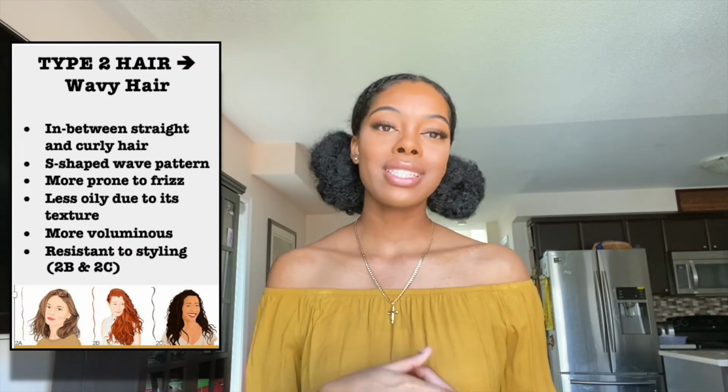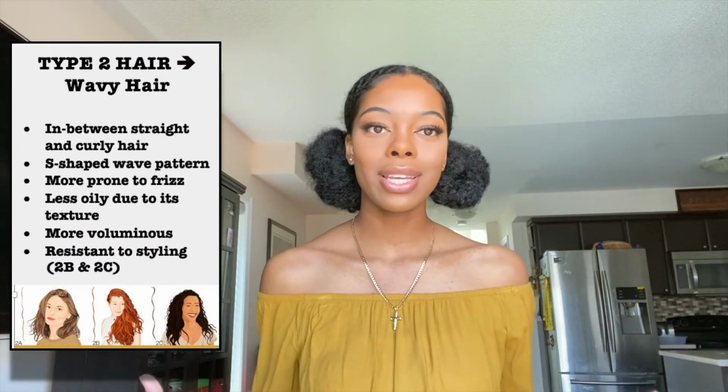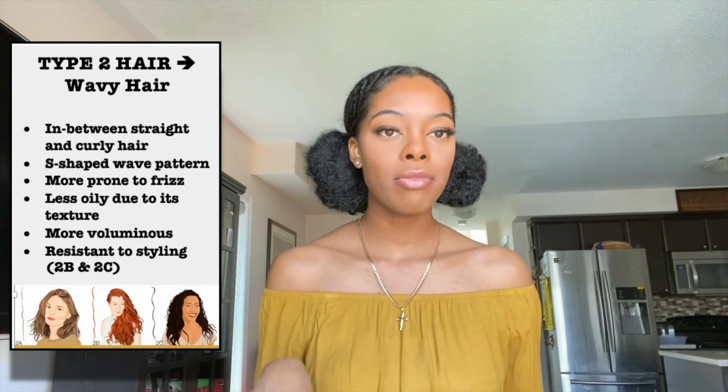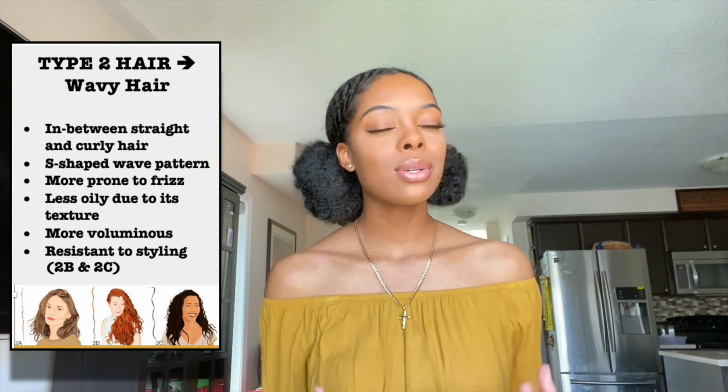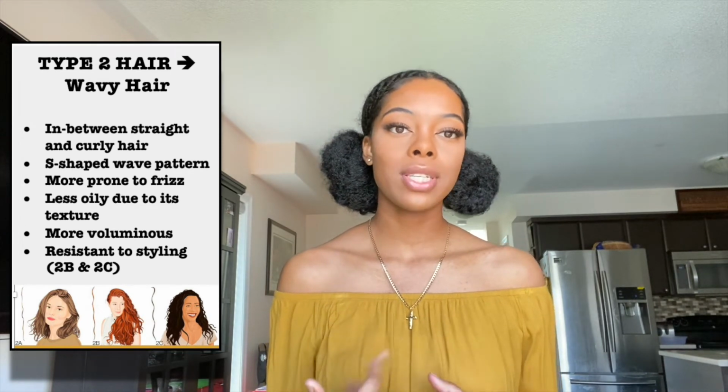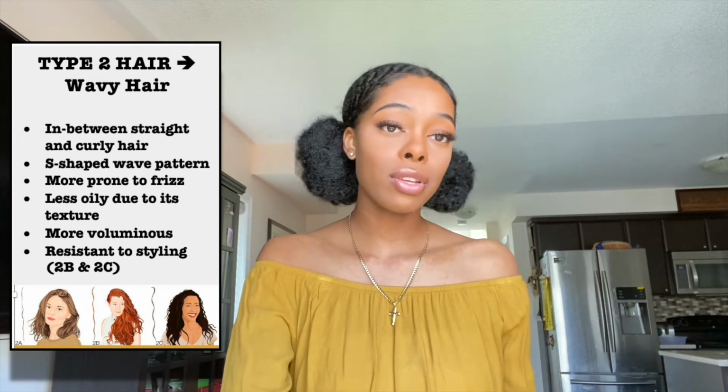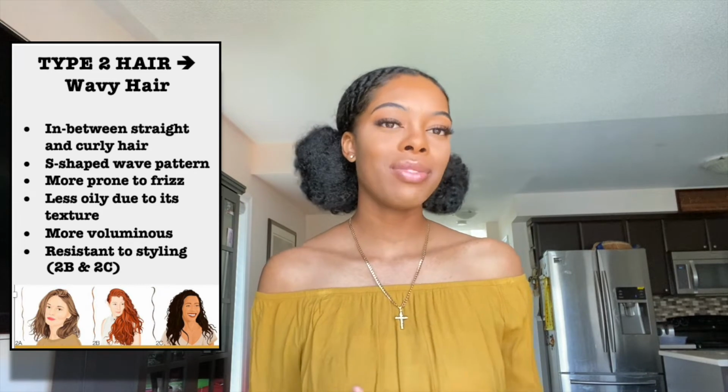So type 2 hair is wavy hair. So this is in between straight and curly. So it has an S-shaped wave pattern. This type of hair is more prone to frizz compared to straight hair. It's also not as oily as type 1 hair due to its texture. It tends to have more volume than type 1 hair, and it can be resistant to styling.